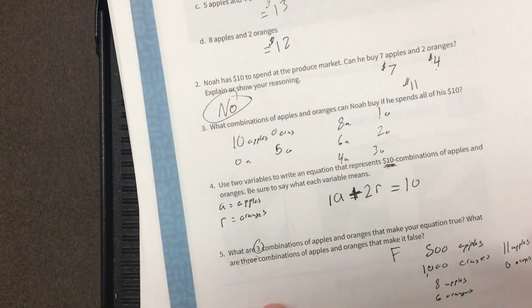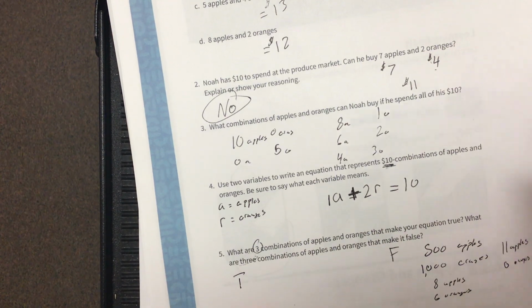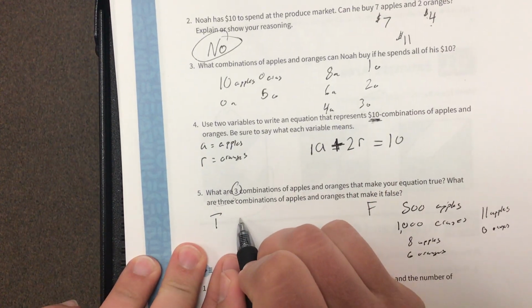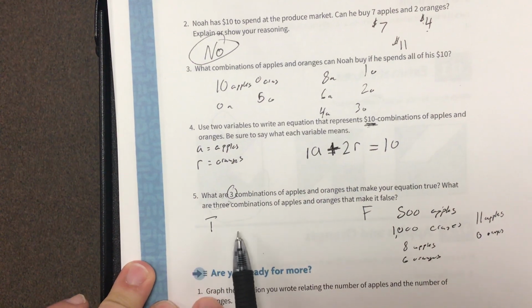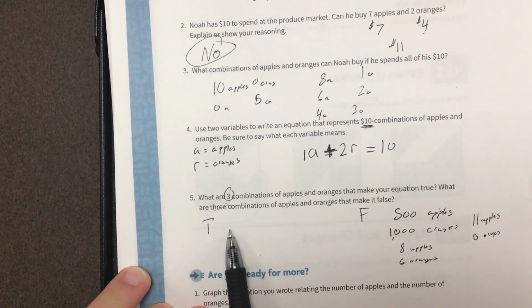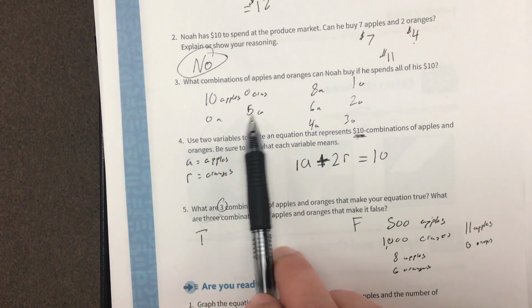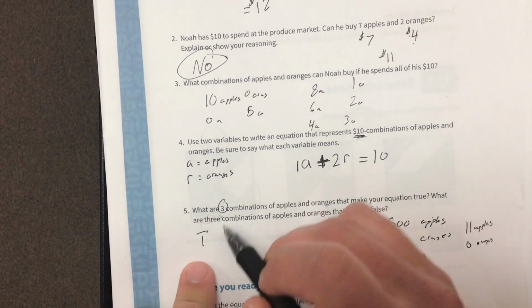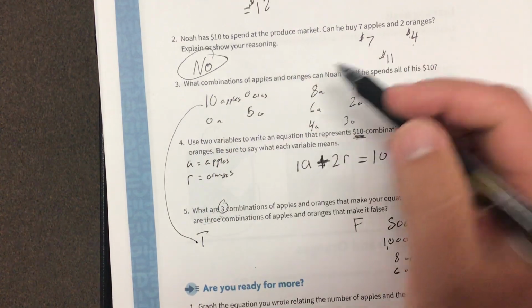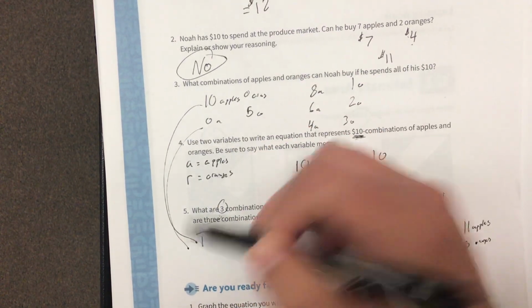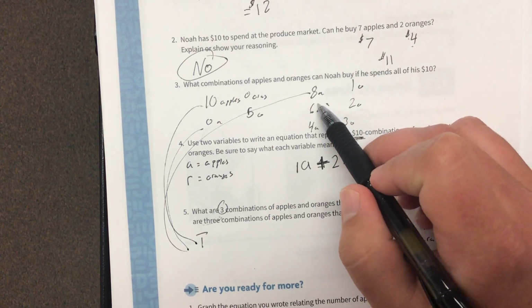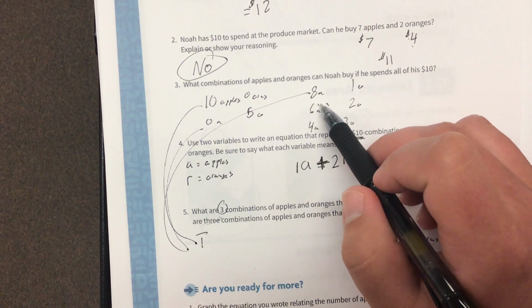Let's do some true ones now. Did we already do this? Yeah, we can just pick any of these that would make it true. So 10 apples and 0 oranges would work. 0 apples, 5 oranges. 8 apples, 1 orange. All those would be true. Just plug those numbers in.